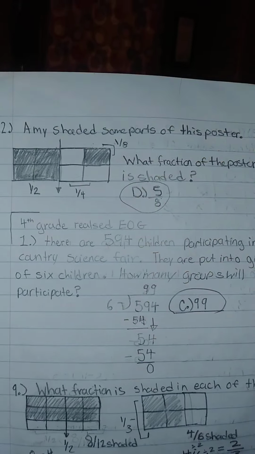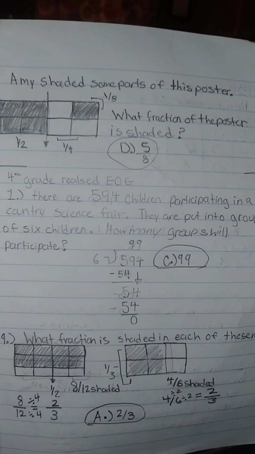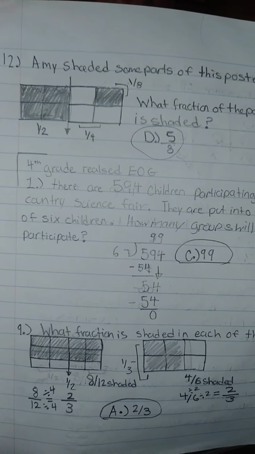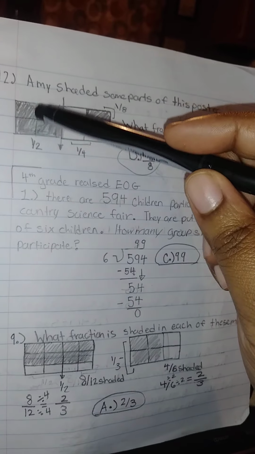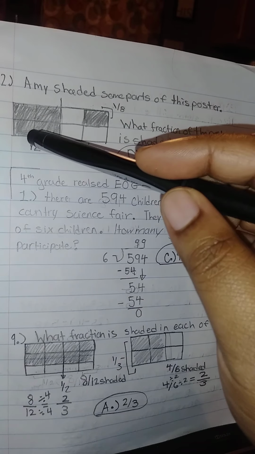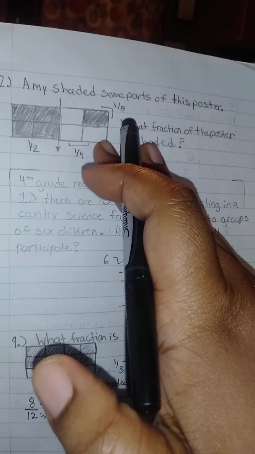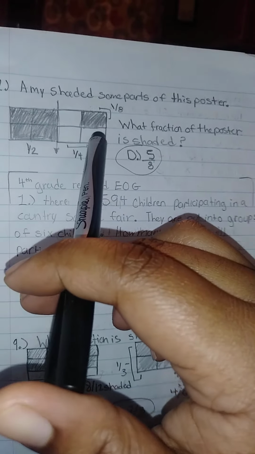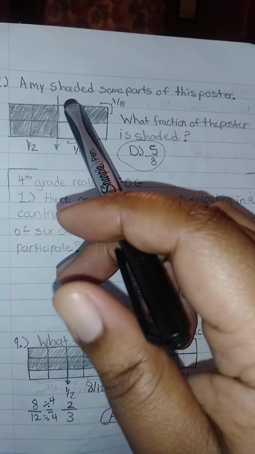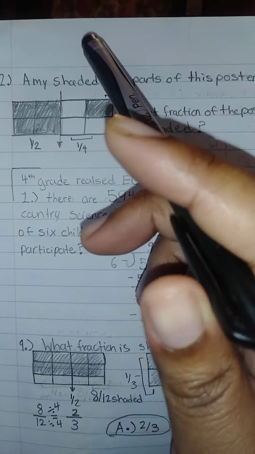I also chose number 12, which says Amy shaded some parts of this poster. What fraction of the poster is shaded? And I chose D, 2/5, because I realized that half of the poster was shaded in. And that basically this little square wasn't shaded in, so I had to figure out what it was.